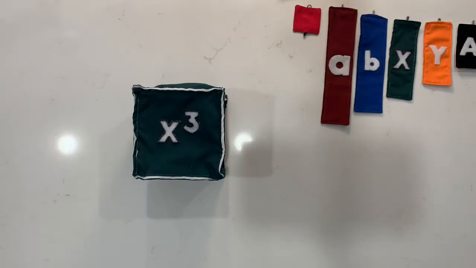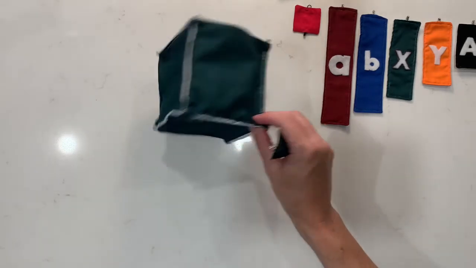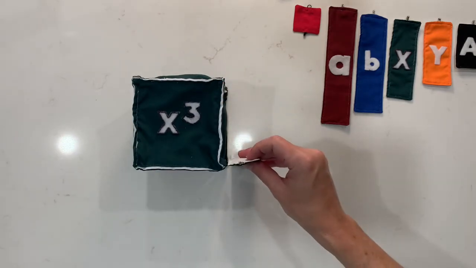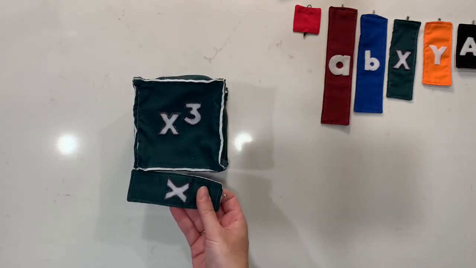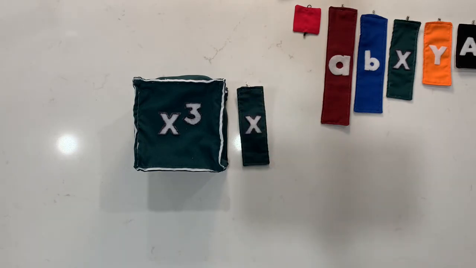Finally, this shape would be called x cubed because it has a length, width, and height that are each x. Multiplying x by x by x gives x to the exponent 3.